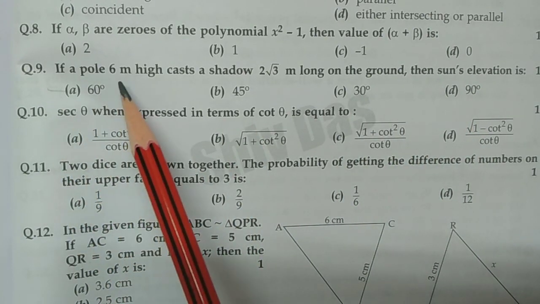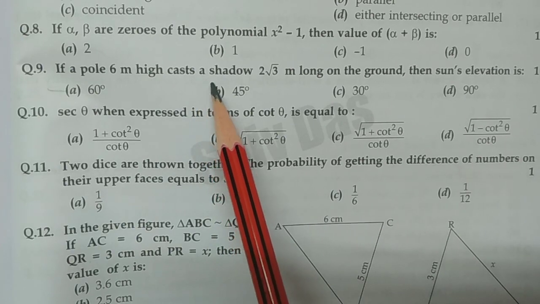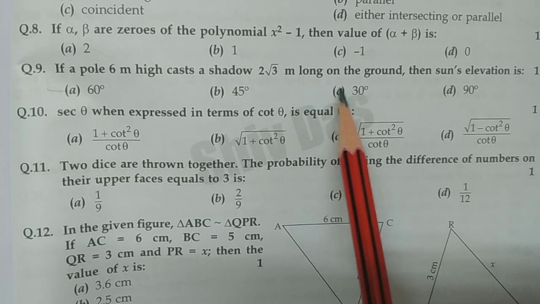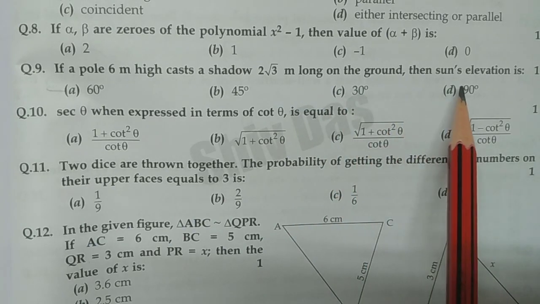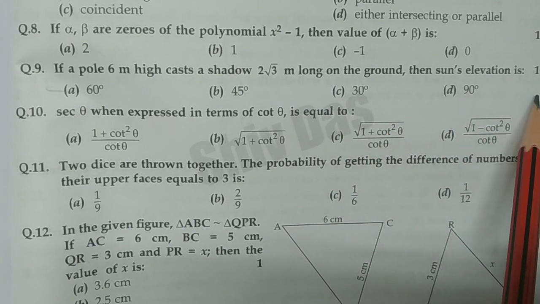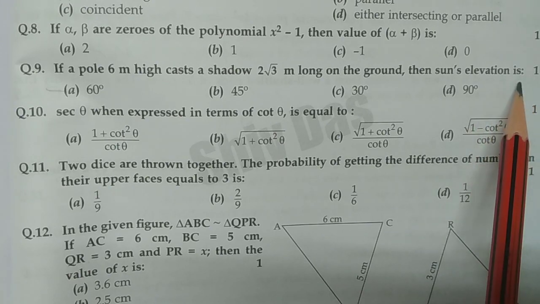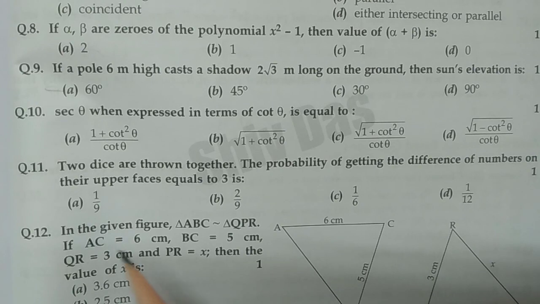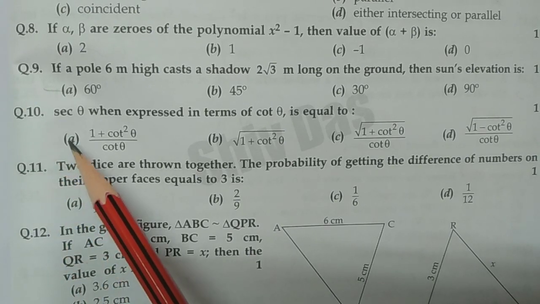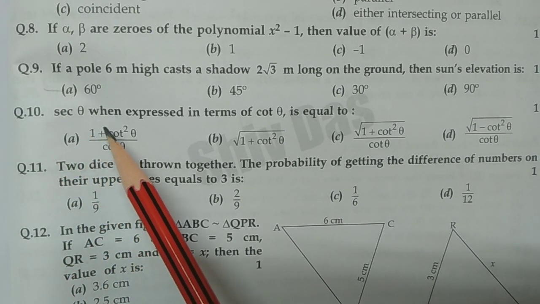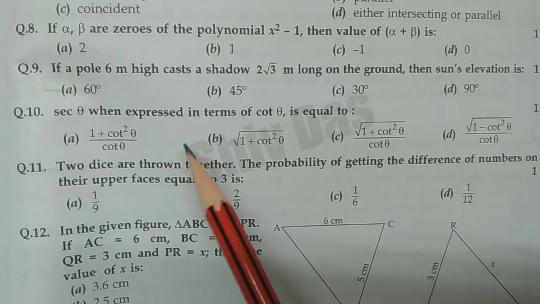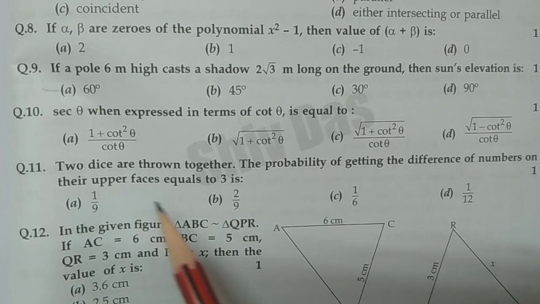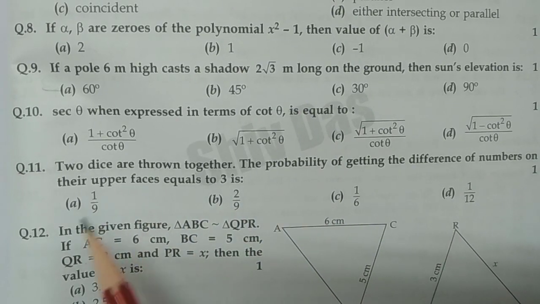If a pole 6 meter high casts a shadow 2 under root 3 meter long on the ground, then the sun's elevation is A, B, C, D. You have these 4 options, so you can find the correct option from here. Now question number 10. Sec theta when expressed in terms of cot theta is equal to what? You have these 4 options, and you can easily find it here.